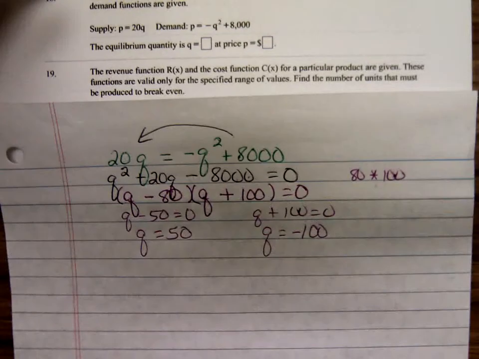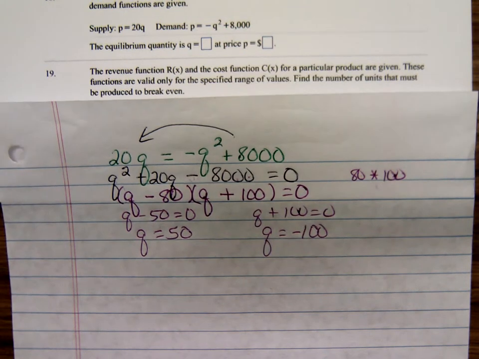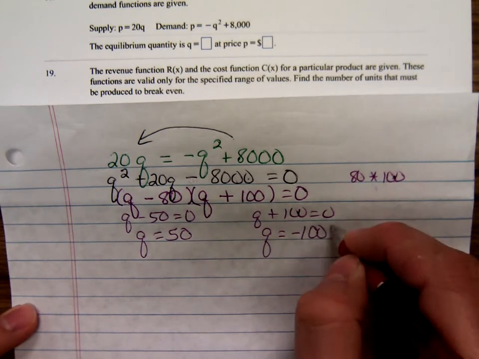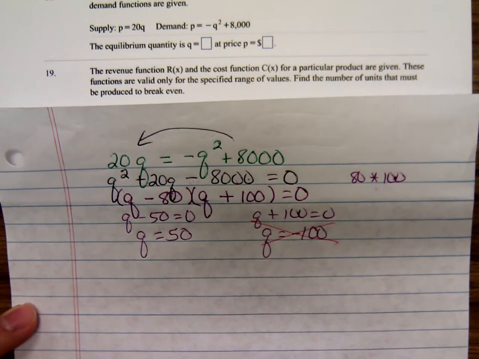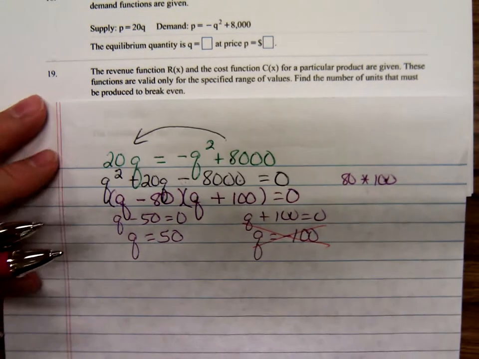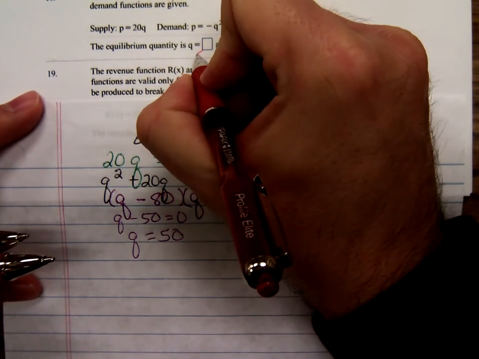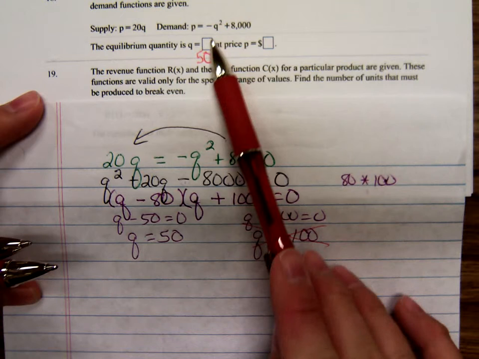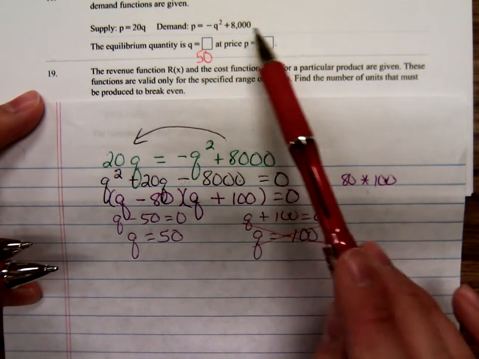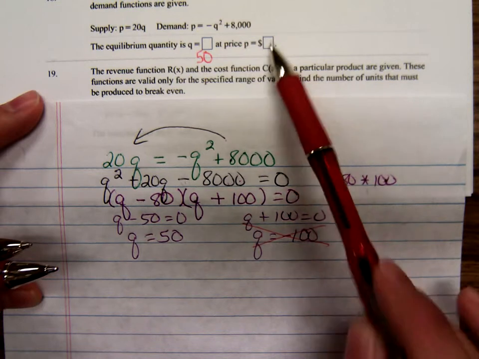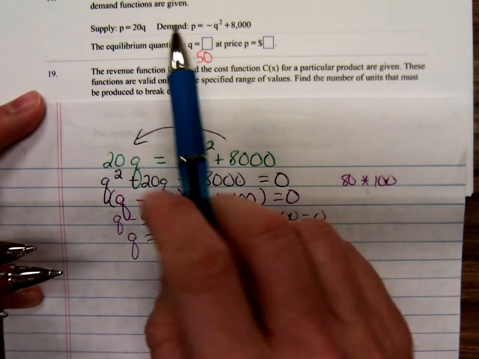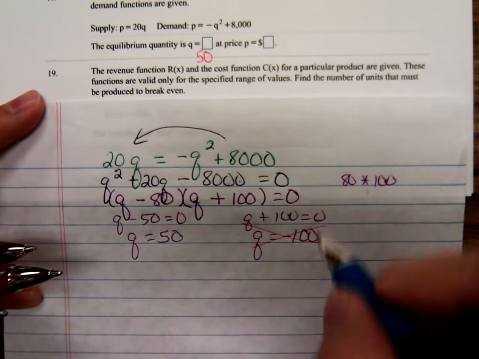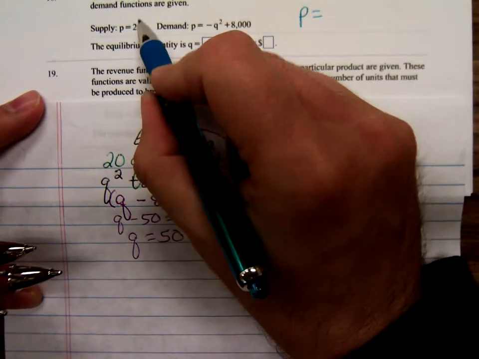Well, Q is standing for quantity. Which one of these numbers wouldn't make sense for a quantity? Well, you can't have a negative quantity. Okay? So what we found was the quantity. It's called the equilibrium quantity. Q equals 80, so you plug 80 in there. To find the price, you're going to plug 80 into which one of them? It doesn't matter. They should both give you the same number. So I'm going to plug it into the one I can do easily in my head right here.